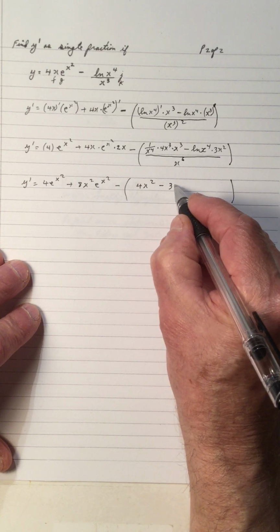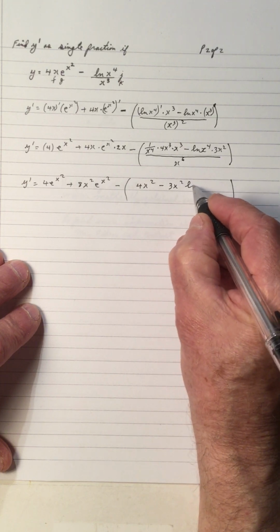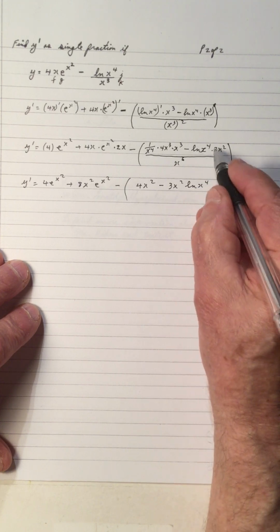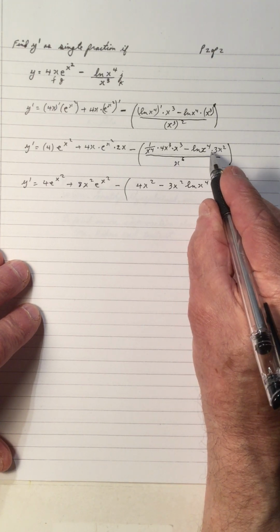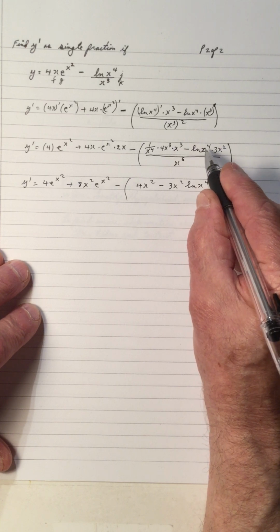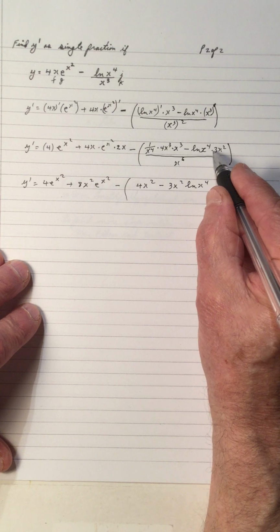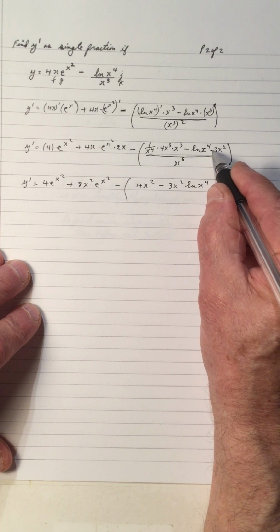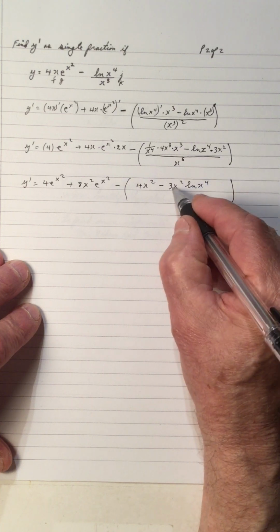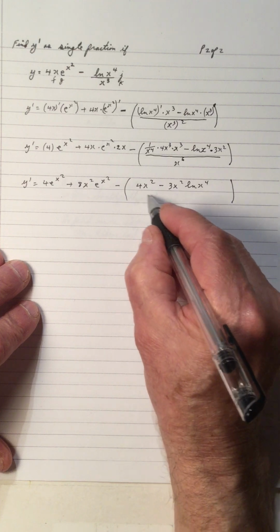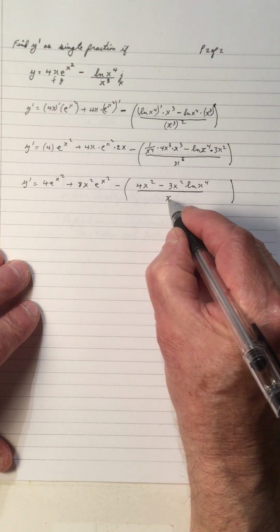Subtract 3x squared ln x to the fourth. I put the 3x squared in front of the ln because I have a multiplication here. Is the ln of x to the fourth included in this? Notice that I have a multiplication, so I'd rather put the monomial in front of the ln, over x to the sixth.